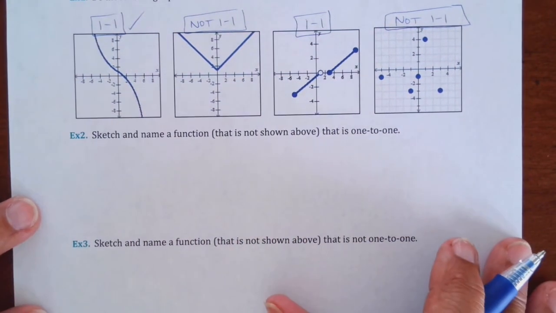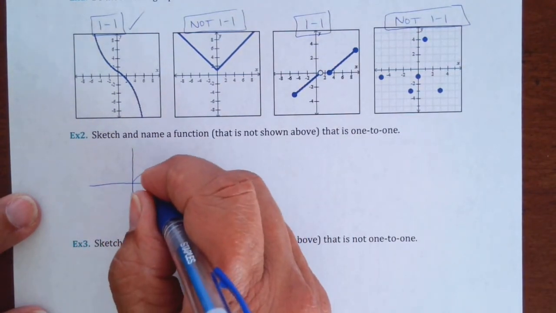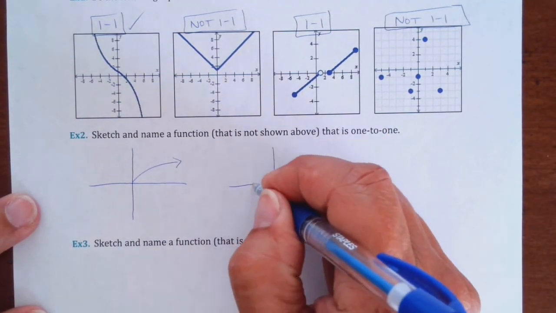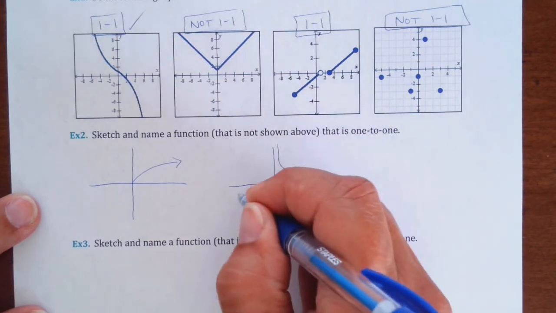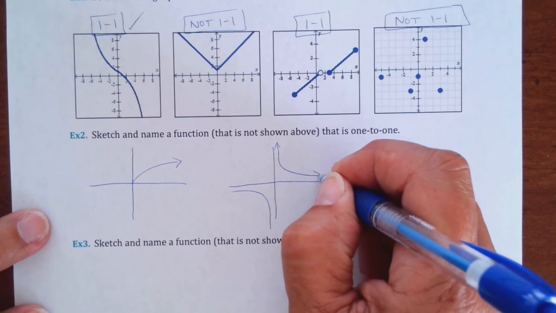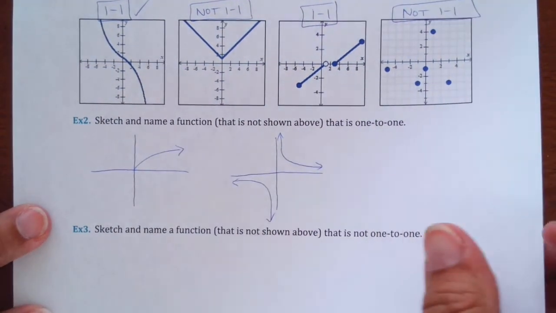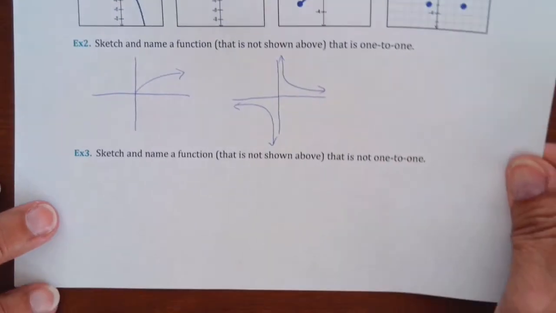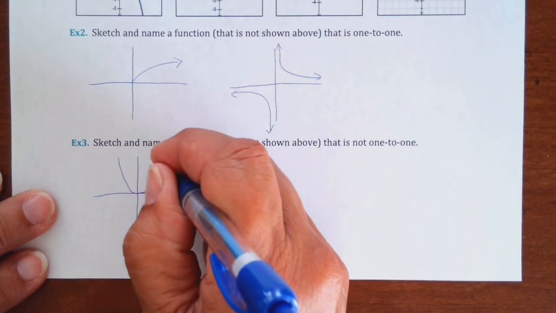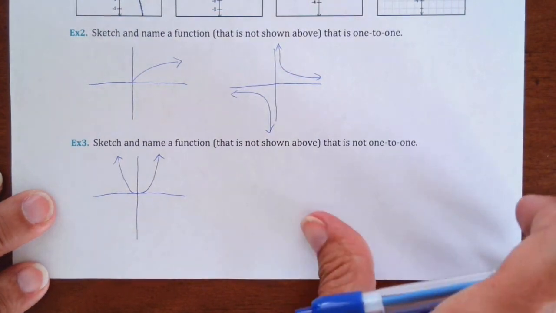Think about all your parent functions that you had. I'll give you a couple. The first one I can think of is your square root function. That is definitely one-to-one. Another one-to-one function would be the rational function that goes like this. That's also one-to-one. So there are plenty of functions that are one-to-one. A function that is not one-to-one, the most famous of all, would be the parabola, x squared.